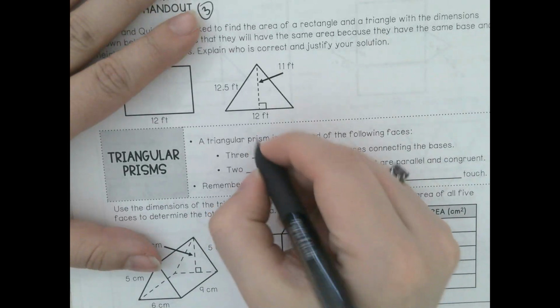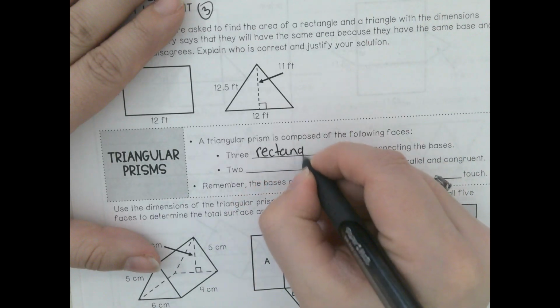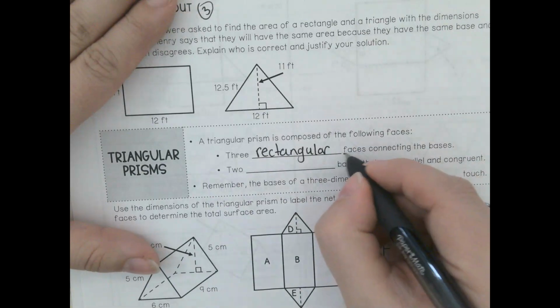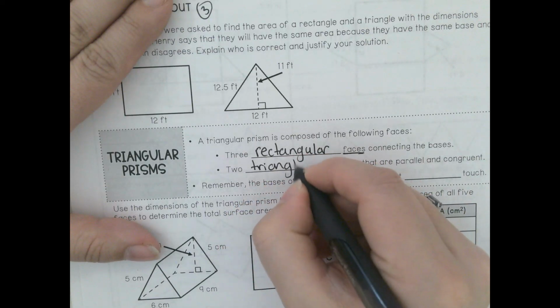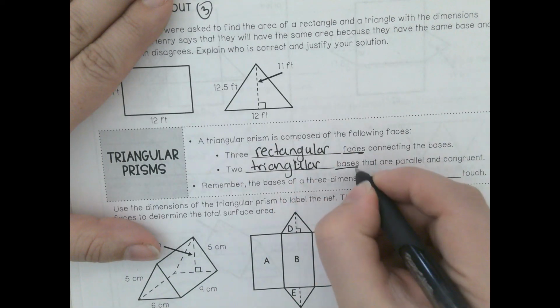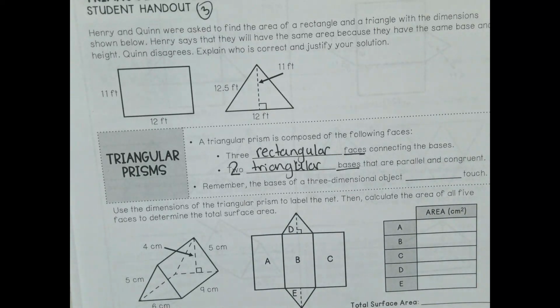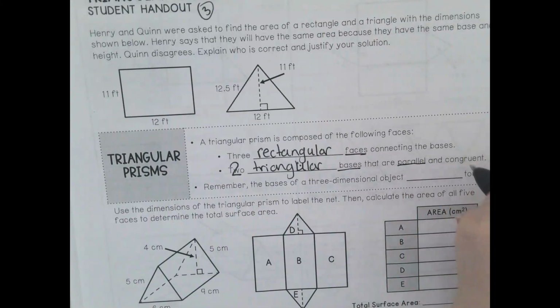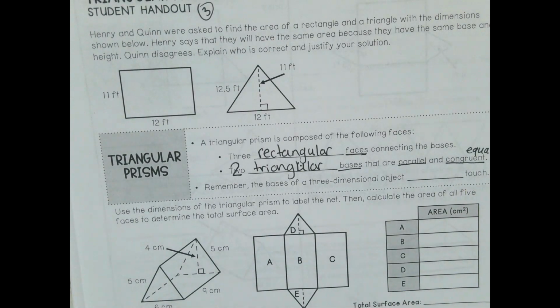So 3 rectangular faces and 2 triangular bases. Okay, and the bases are always parallel and congruent. They're equal to each other. They're the same.